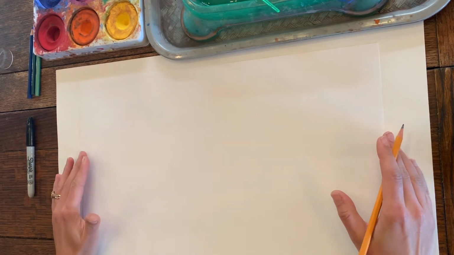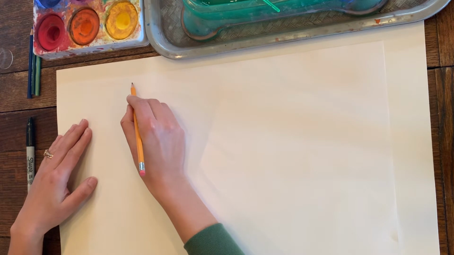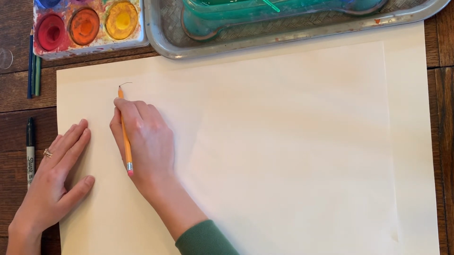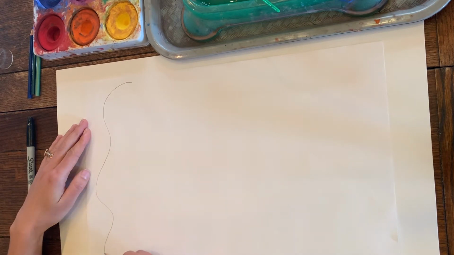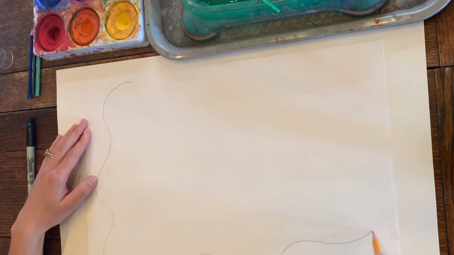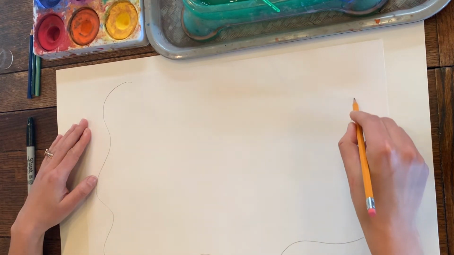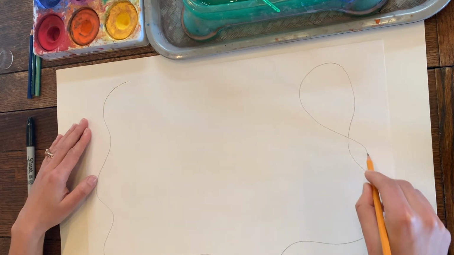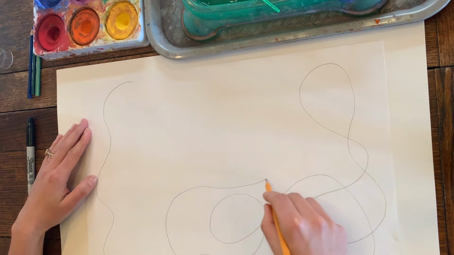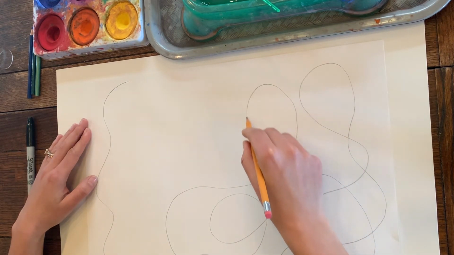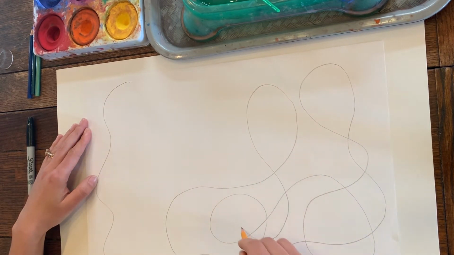So let's get started. Very first, you're going to want to pick up your pencil. We are going to be making our own wavy line shapes, and there's no right or wrong way to do this. As you can see, I just started in one of the corners of my paper, and I'm going very slowly. This is going to look like a giant scribble, and essentially that's what it is. But we don't want to just scribble really fast on our paper. We want it to be very controlled, so that it can look intentional.